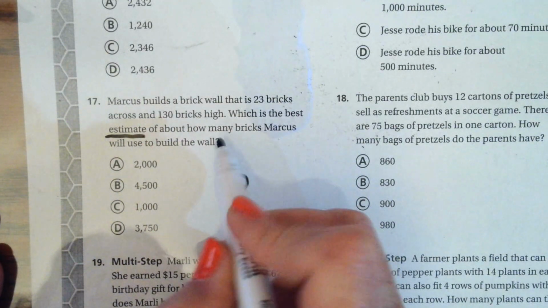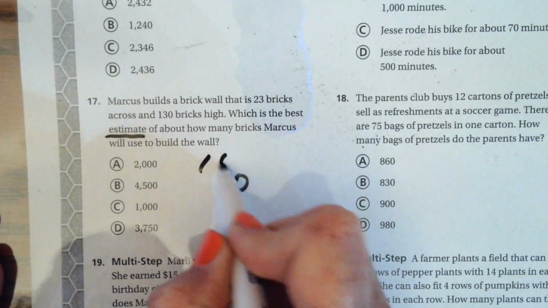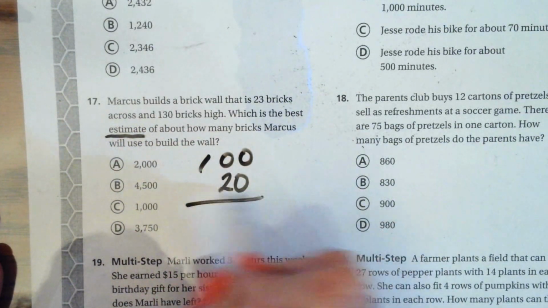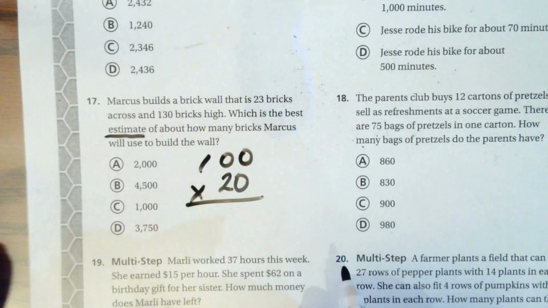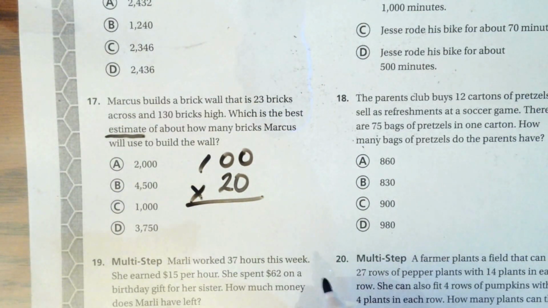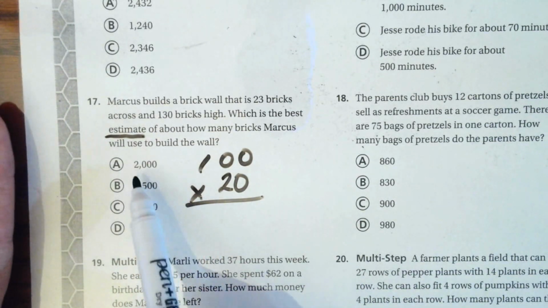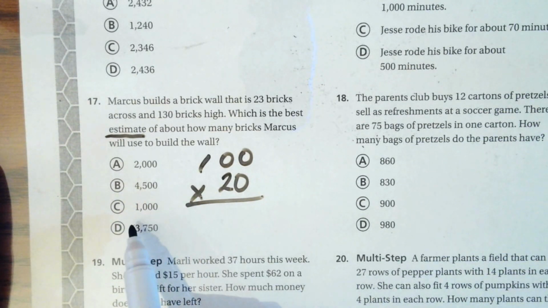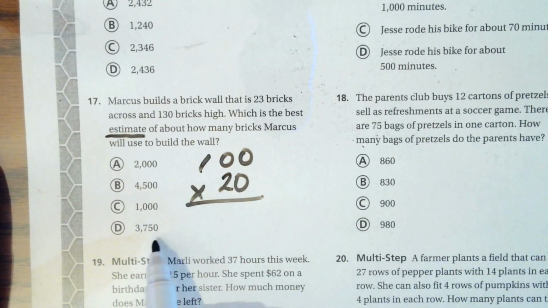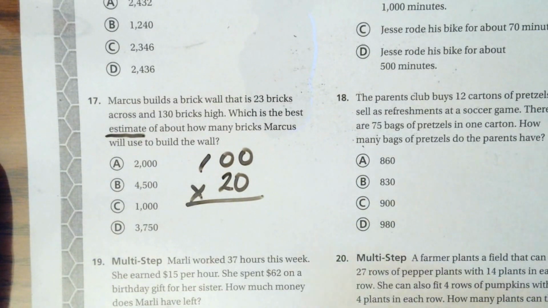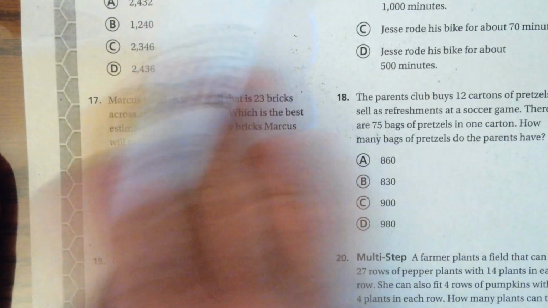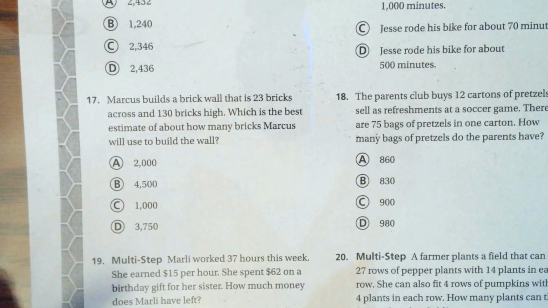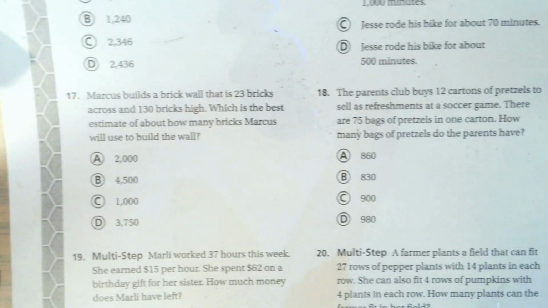And 130, we're going to go ahead and round it down to 100 and multiply those two together. And it should tell you what you're closest to. A is 2,000, B is 4,500, C is 1,000, and D is 3,750. Okay. Go ahead and work your problem and pause your video.